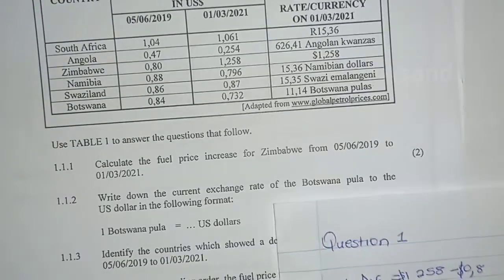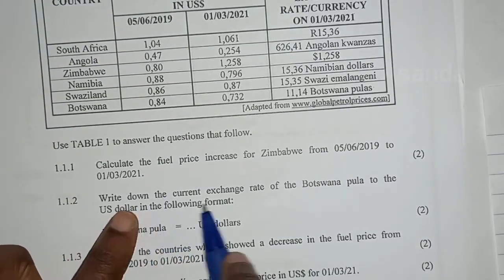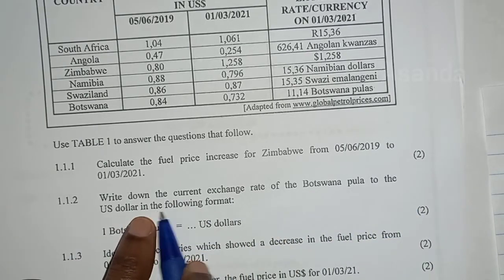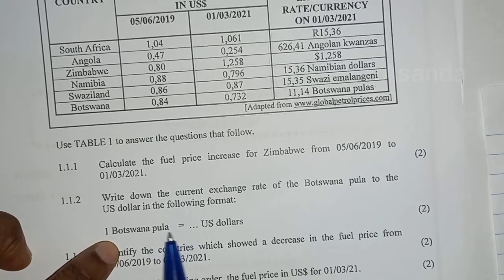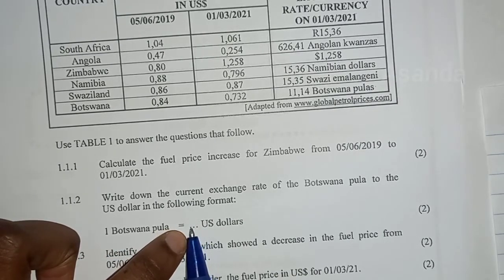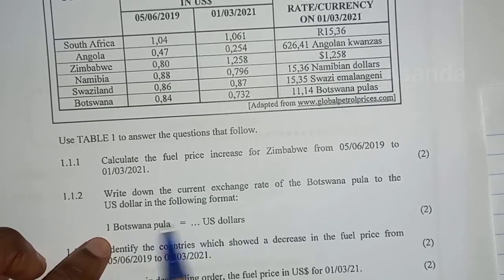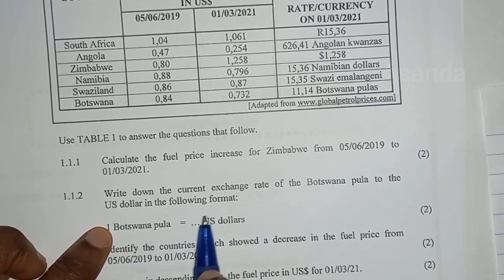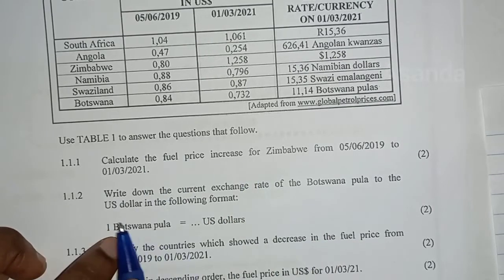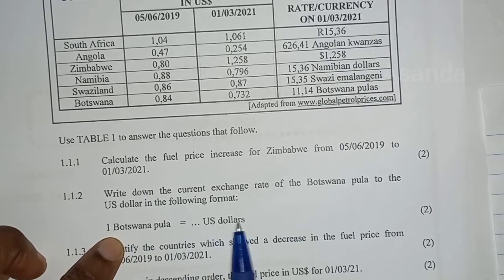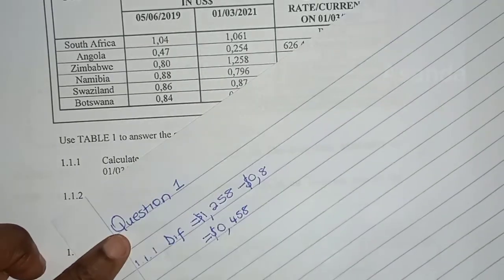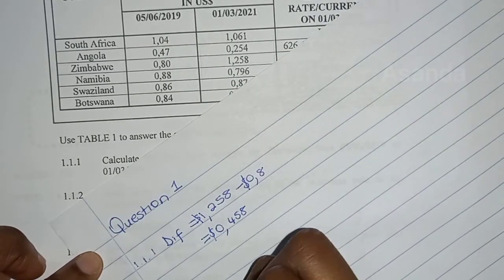Then we go to 1.1.2. Write down the current exchange rate of the Botswana pula to the US dollar in the following format: Botswana pula is equal to, and then they leave a space and they say US dollars. Now this is called a unit ratio. Remember when the ratio is 1:2, and then they don't give you an answer, we call that a unit ratio. So we are writing this like a unit ratio. This currency exchange rate is written as a unit rate.